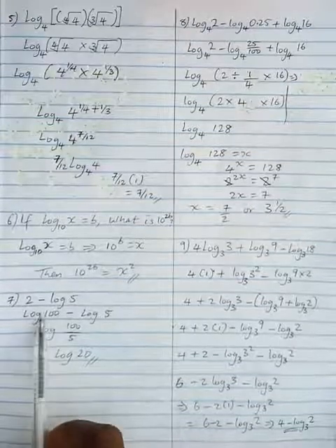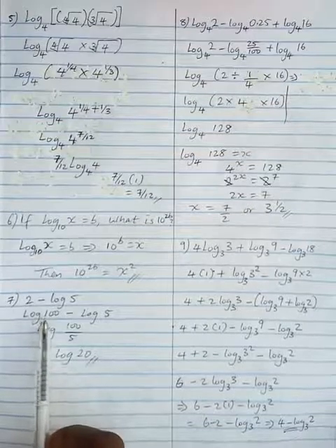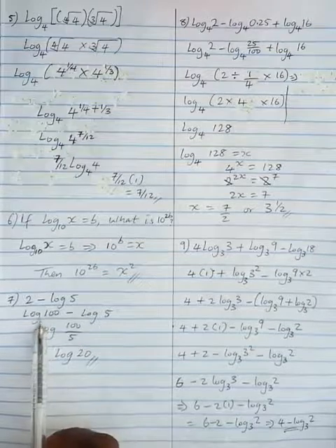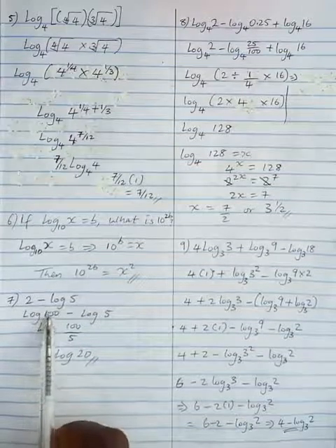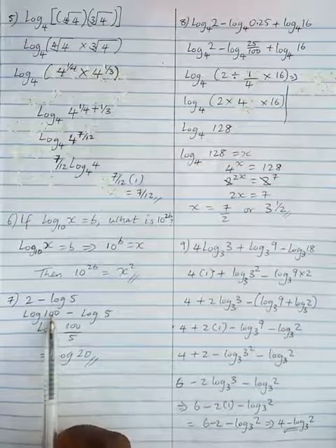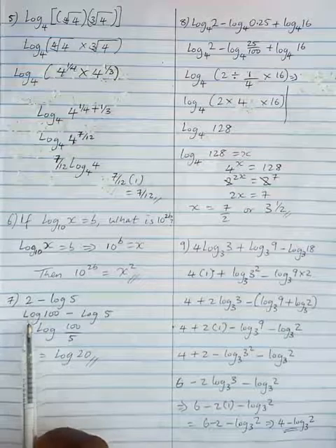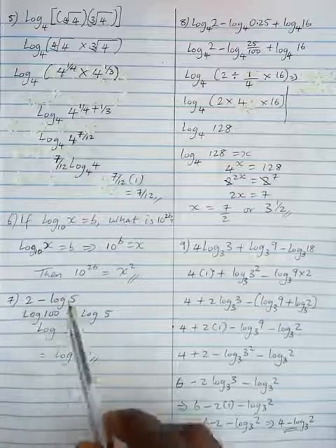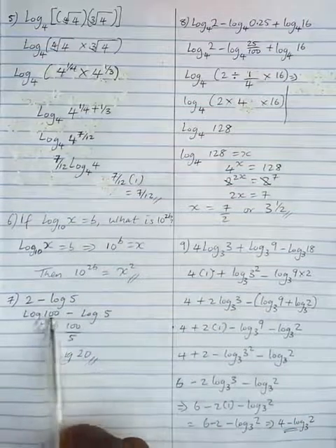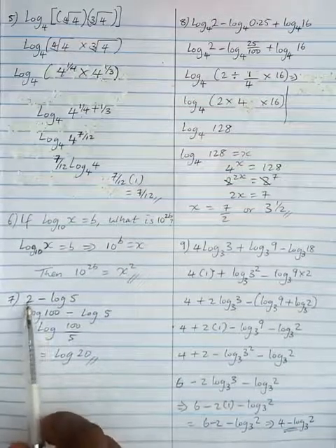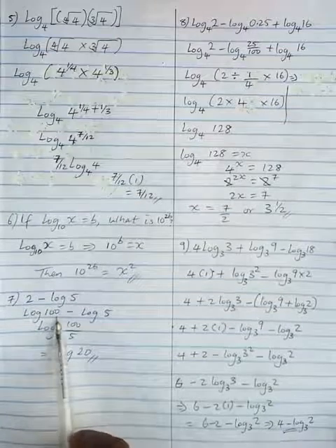Now it's the same thing with this, having a visible 10 here. When there's no base, we assume it is in base 10. Now 10 raised to the power 2 will give us 100. That 2 multiplies this. So logarithm of 10 base 10 will equal 1. So 2 times 1 will give us 2. You can watch the other videos to get more grounded in this. So logarithm 2 is equal to log 100.